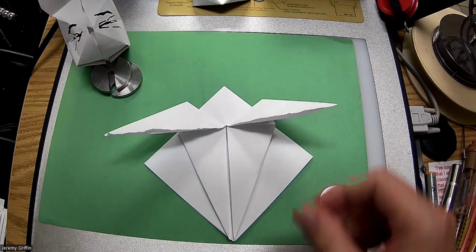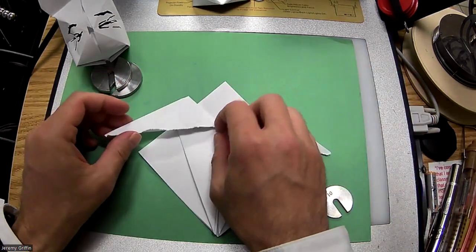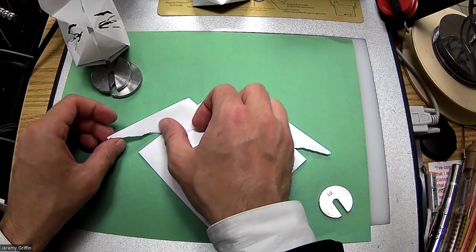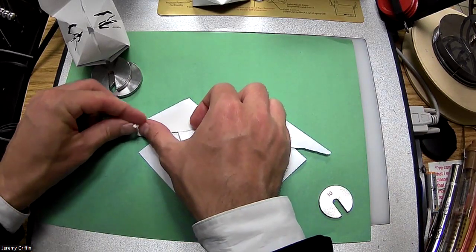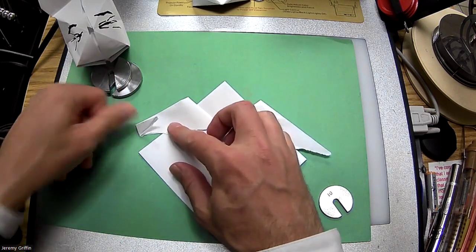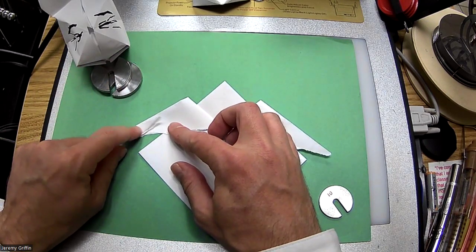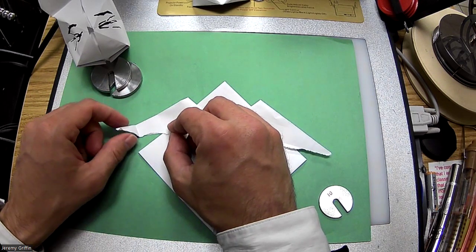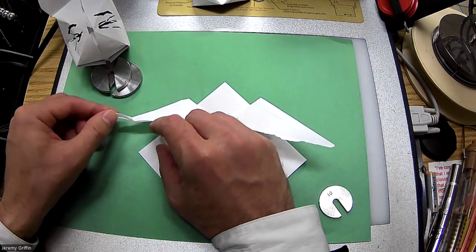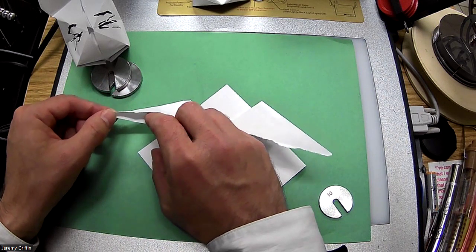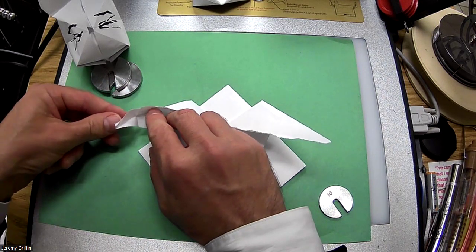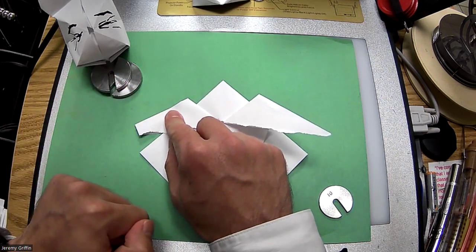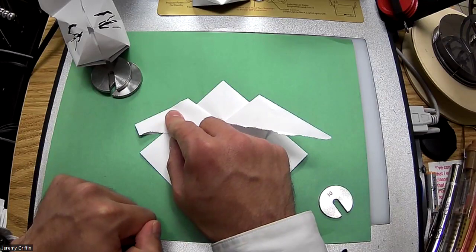Okay. Now, wait, these flippers are kind of pointy. Maybe I want to round these out. Let's round out his flippers. So I'm going to take this left point and fold it over to get a crease mark. Then unfold that. Now you have a nice crease mark there. And look, it's a pocket. You guys see that pocket? Now you can take that corner and tuck it straight into that pocket, just like that. Bam. Now it's a nice rounded out flipper.